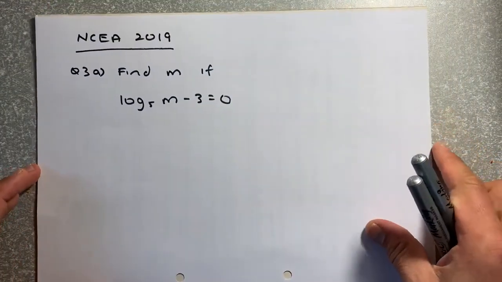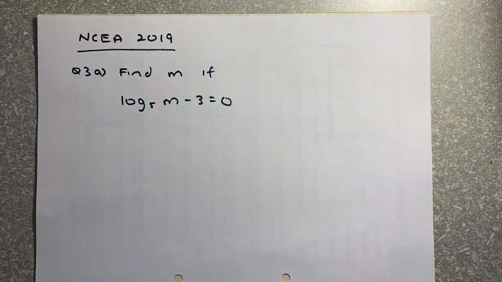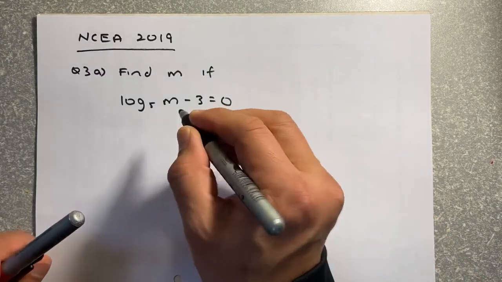Now we will look at some of the questions in the NCEA exam. We shall start with the last 2019 NCEA exam. Okay, so we shall find m if log to the base 5 of m minus 3 equals 0. The first thing you do is rearrange this formula, so plus 3 on both sides.